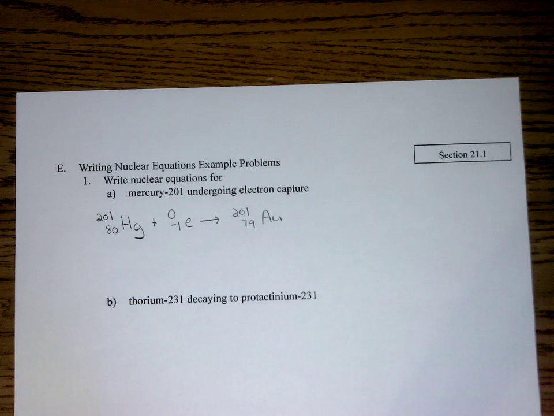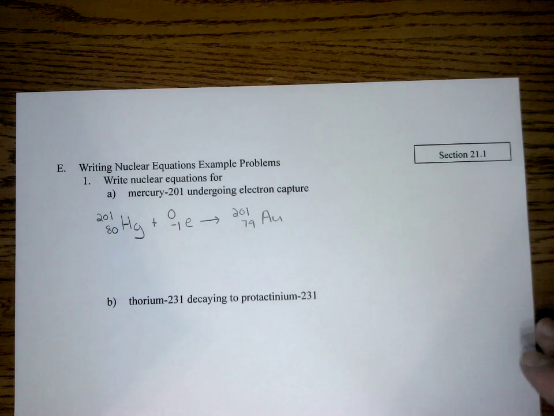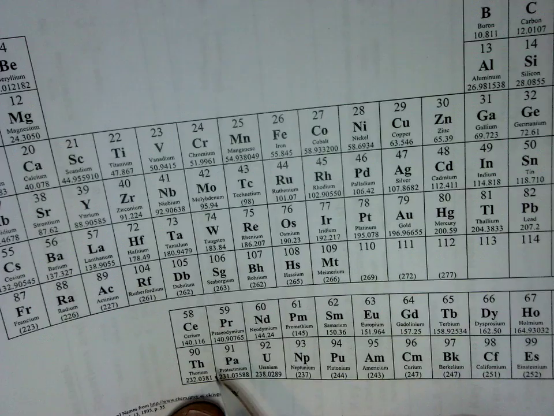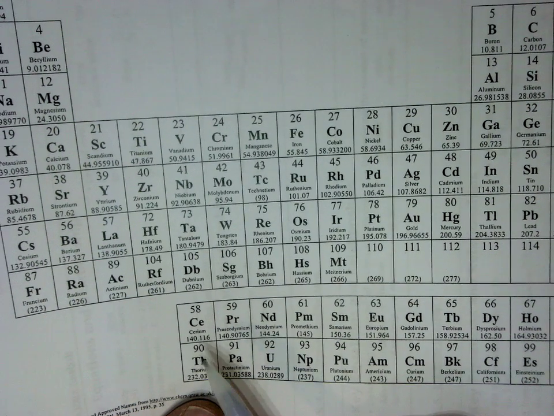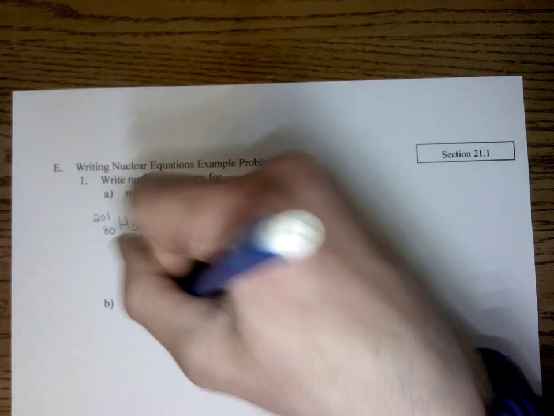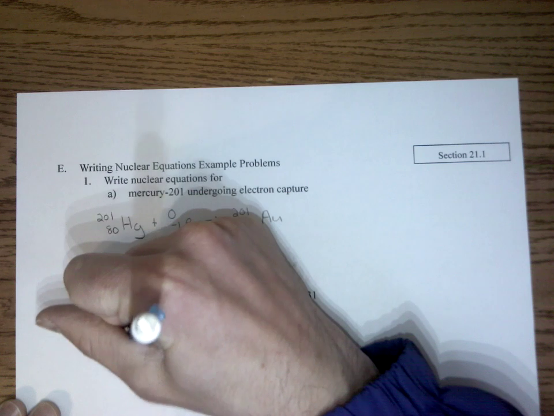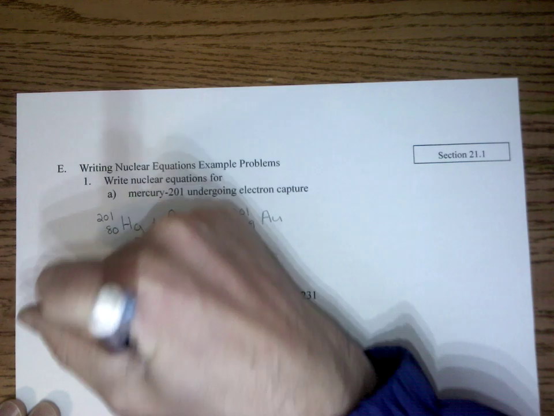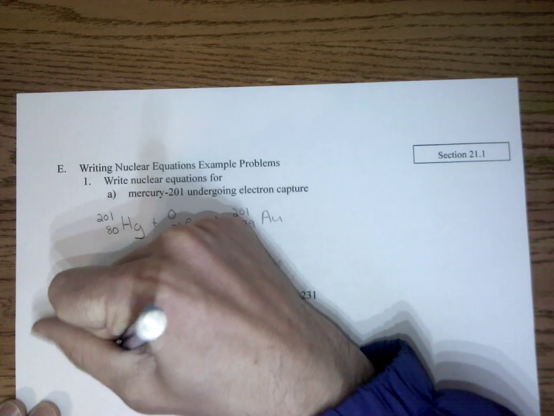Now, this equation is a little bit different. It says thorium-231 decays to protactinium-231. So again, first thing that we need to do is identify the elements we're working with. Thorium has an atomic number of 90. So we write down thorium as Th, and we write down 231 and 90.